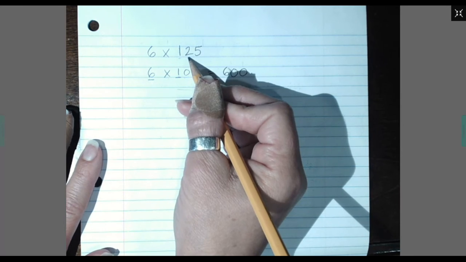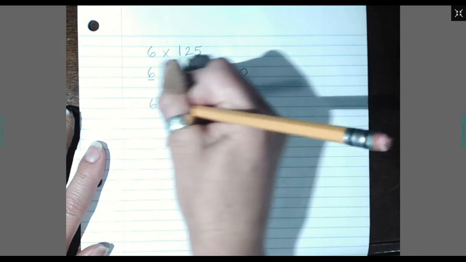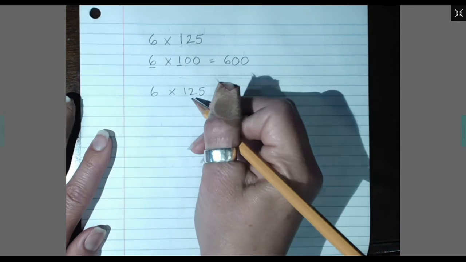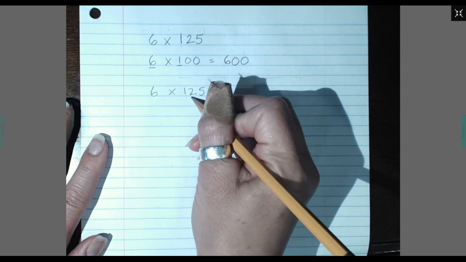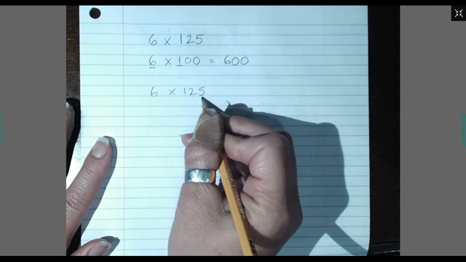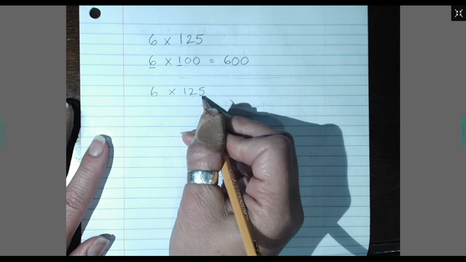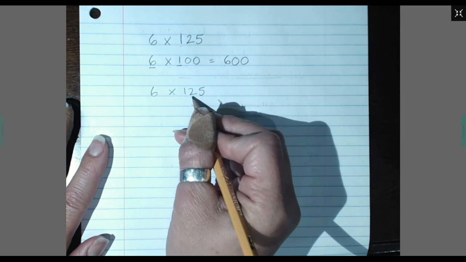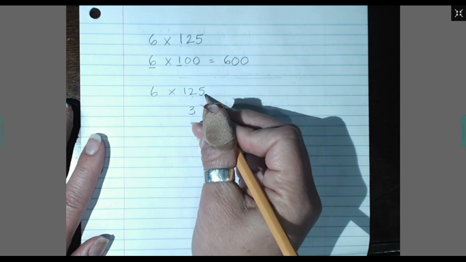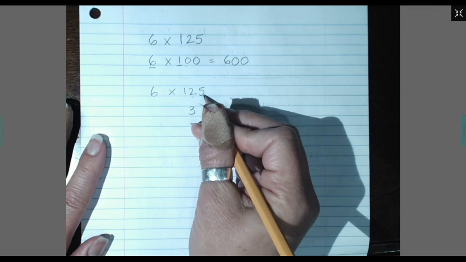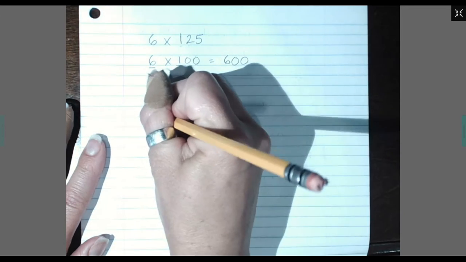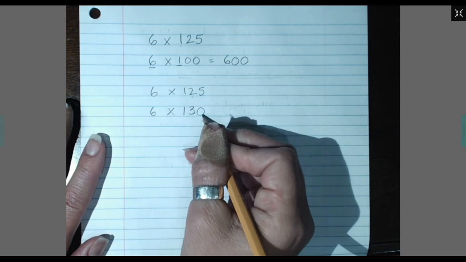This time, let's estimate to the nearest tens place. So 6 times 125, and I'm going to round it to the tens place. Right now, I have 2 tens. I'm going to look at my place value to the right. 5 or more, raise the score. Therefore, that 2 becomes a 3. The ones place that I used to help me round becomes a 0. And that 1 right there has to stay. So now I have 6 times 130.